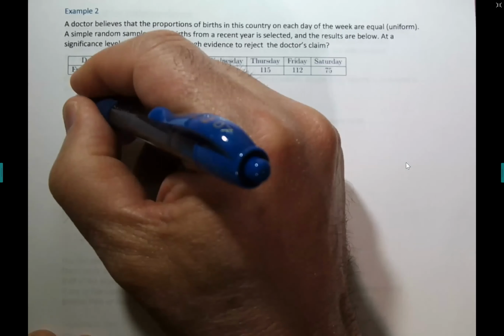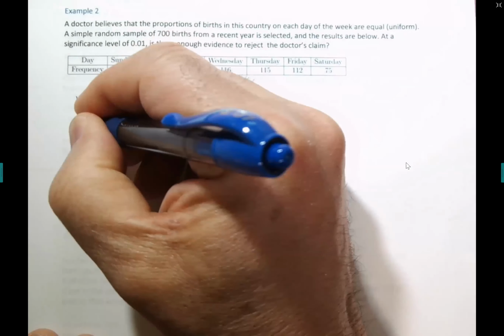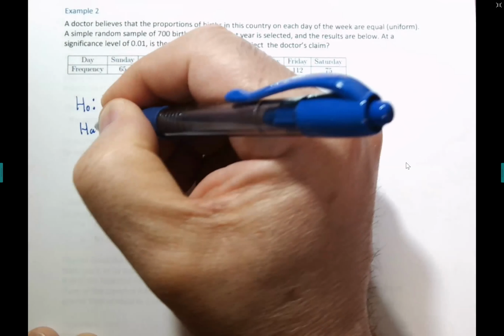So here's how we start, guys. H0 and HA. Remember what I said last week. H0 means the distribution is as claimed, and then HA will be the distribution has changed. So you can write this one.